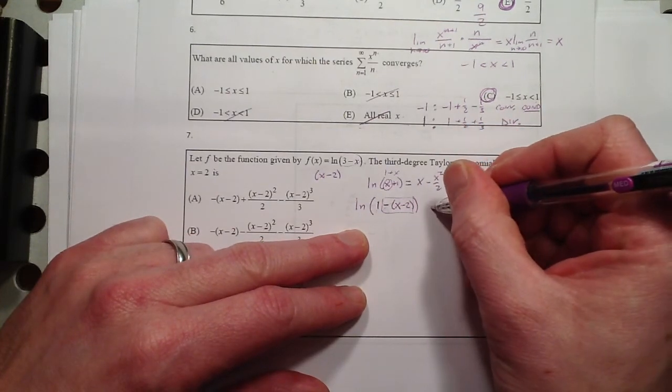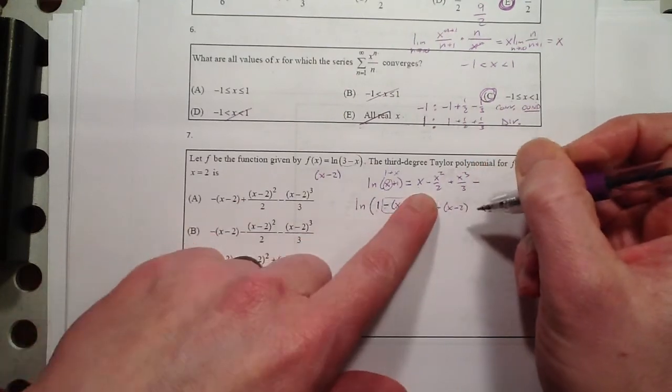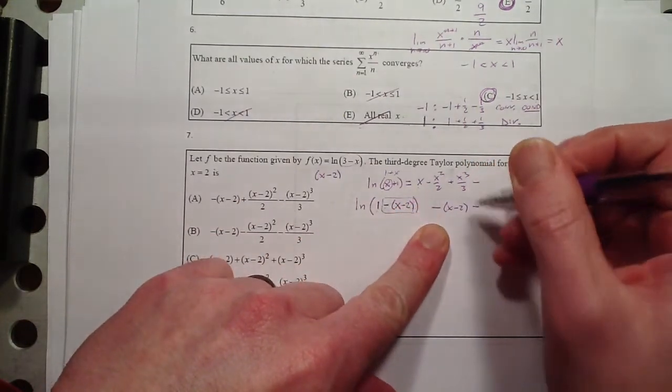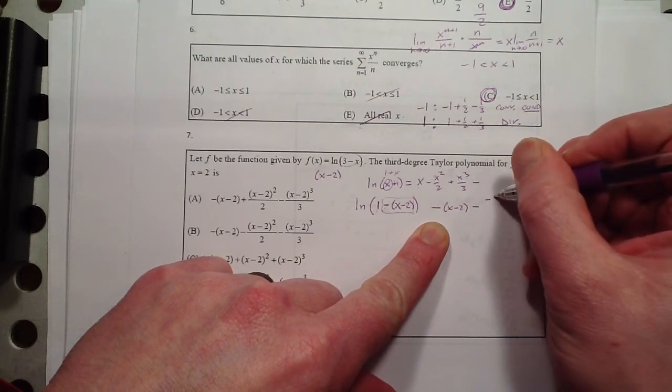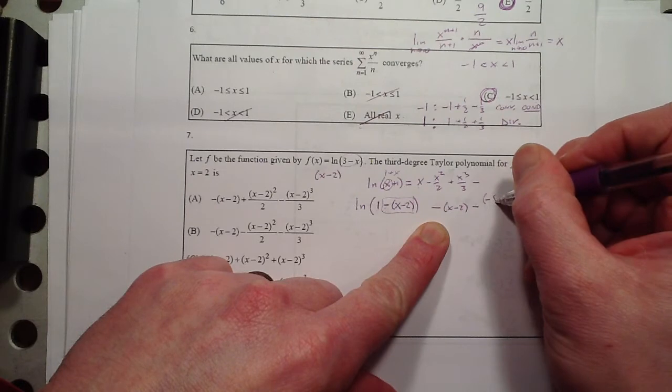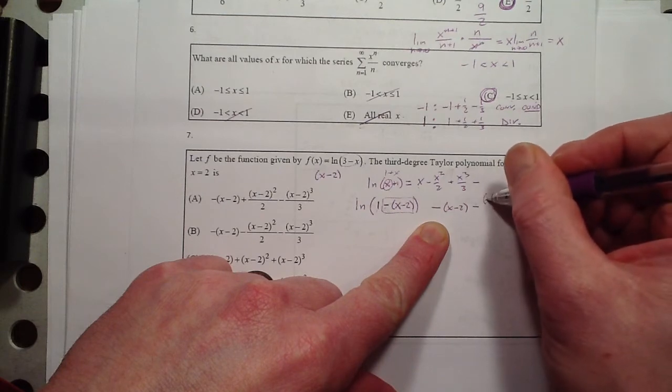So that gives me negative x minus 2, minus negative x minus 2 squared, but squaring that just gets rid of that sign, right?